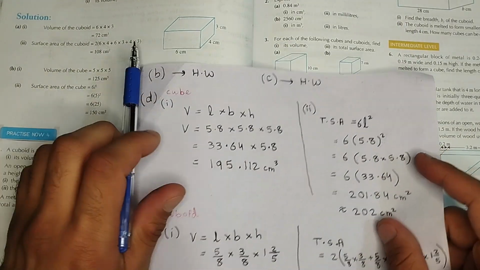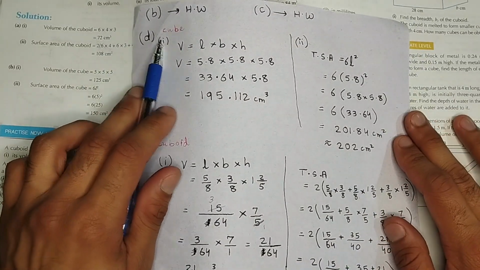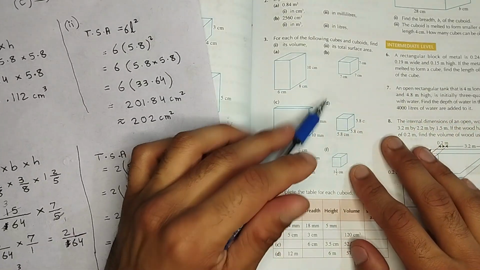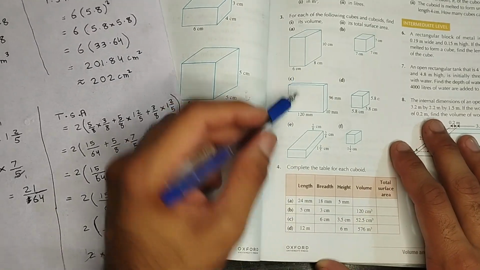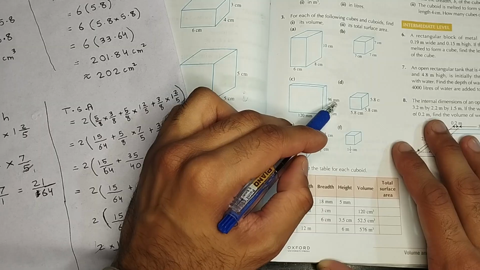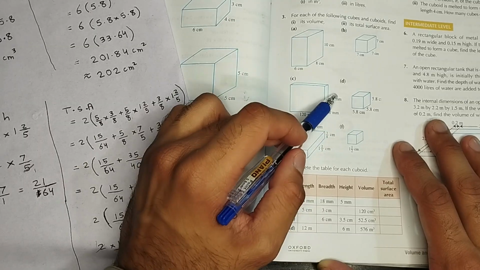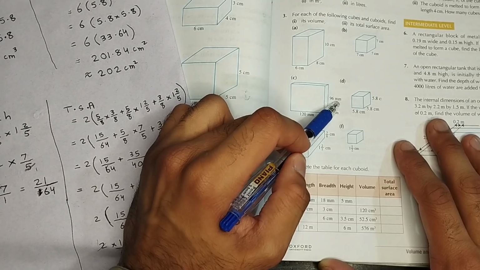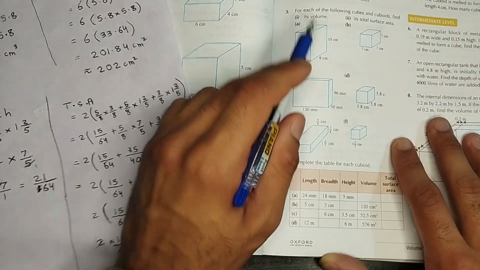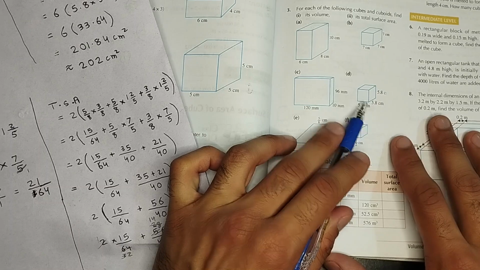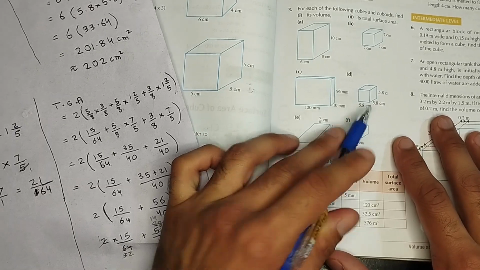Part B and C are your homework. Try them by yourself. Part D, I've done it here just because it has decimals in it. Again, be very careful of the units that you have. For example, here you have millimeter, so the answer that you're going to get is in millimeter square and millimeter cube. Here we had centimeter, so the answer is going to be in centimeter cube and centimeter square, right?